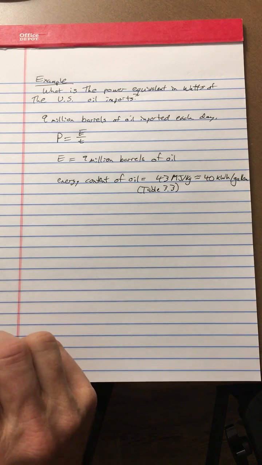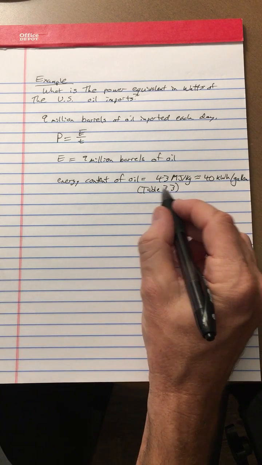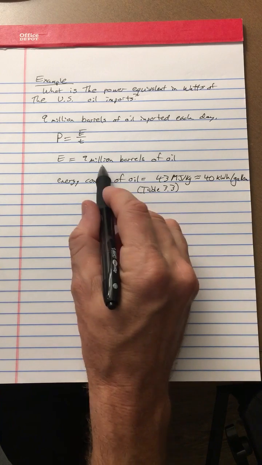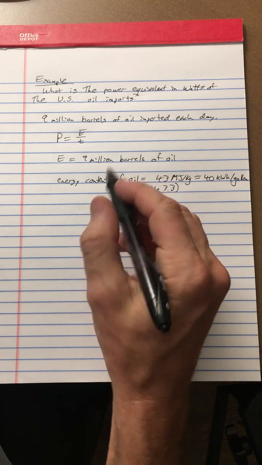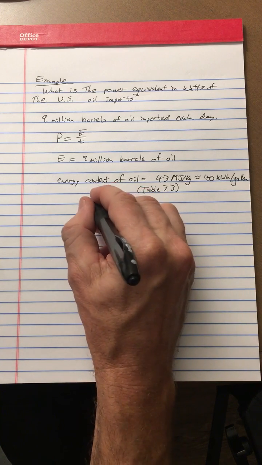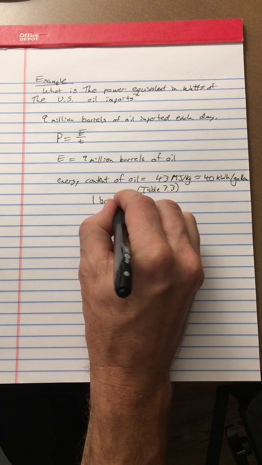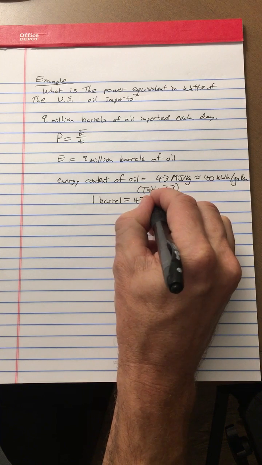In order to convert our 9 million barrels of oil to a certain amount of energy, we need to know what a barrel is, and the book tells us that 1 barrel is 42 gallons.